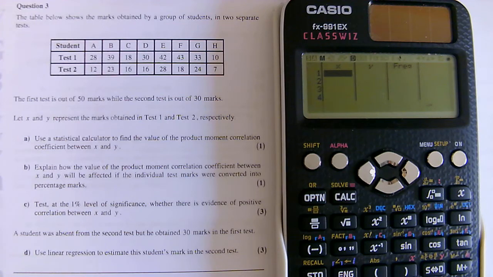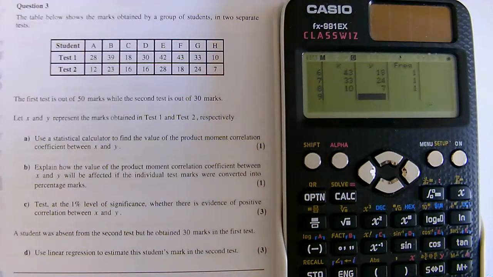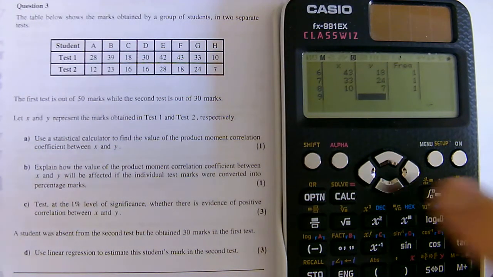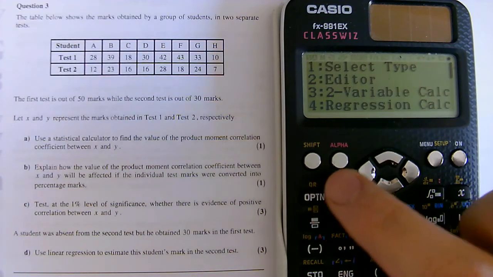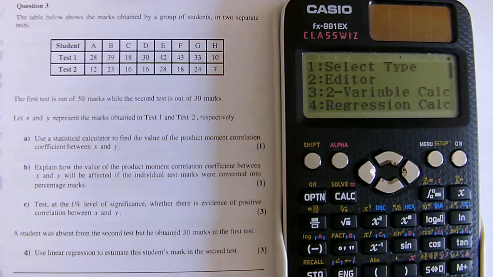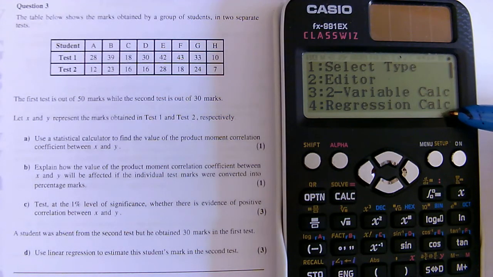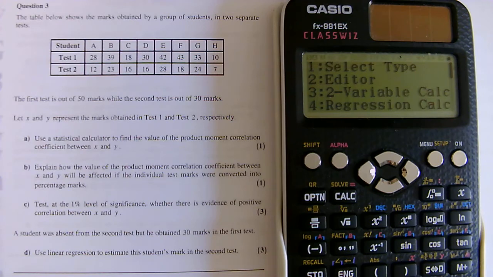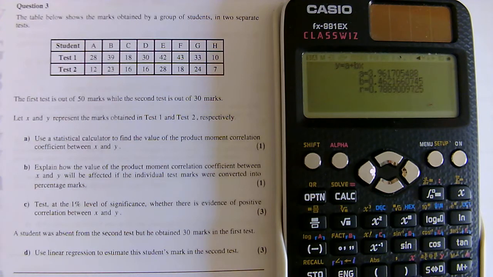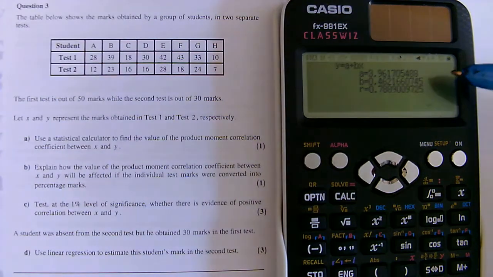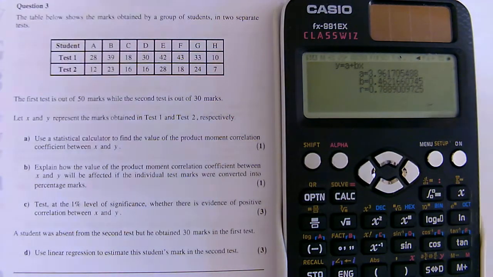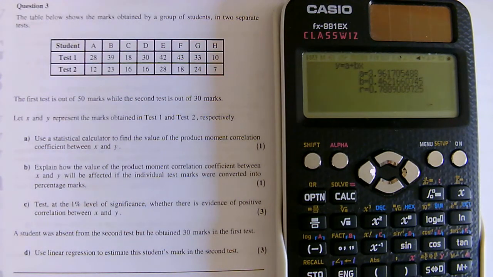You then need to just enter your data, which I'd like you to do now. Test 1 can go as X, test 2 can go as Y. Now that your data is entered, if you press Option, you are looking at a regression calculation, because what we're doing is using a linear regression model, so it's going to be option 4. In there it should give you the regression equation and your value of the correlation coefficient. So to three significant figures, your value of correlation coefficient is going to be 0.789. So let's make a note of that.